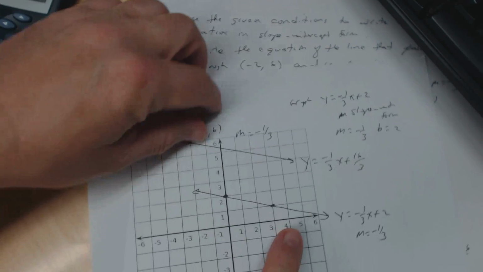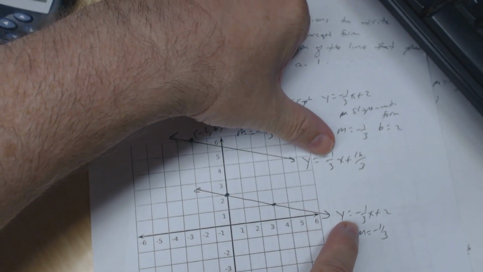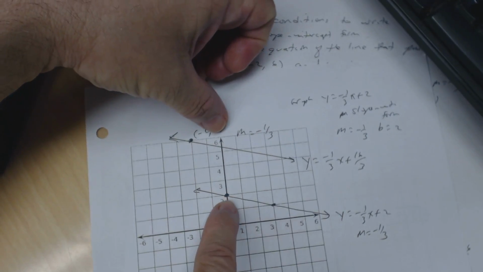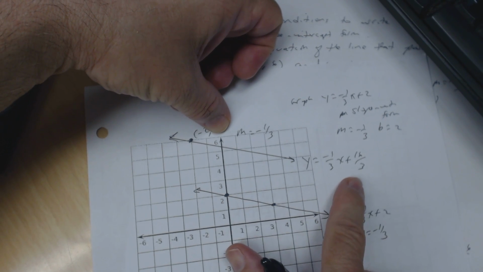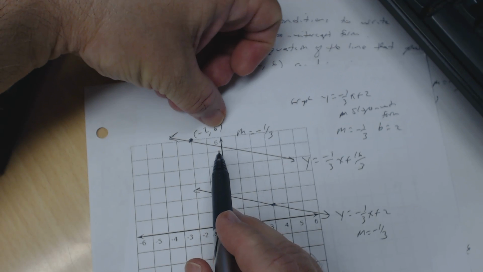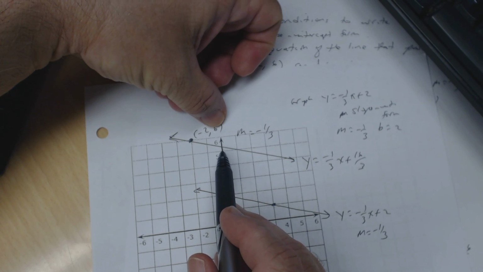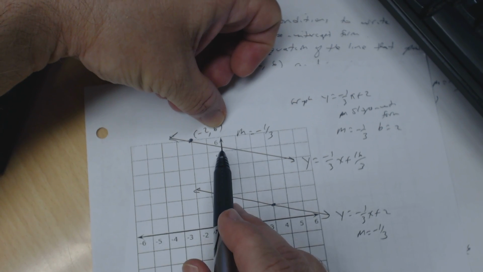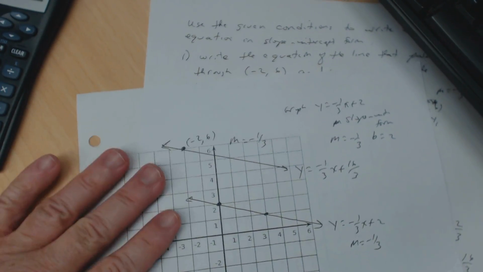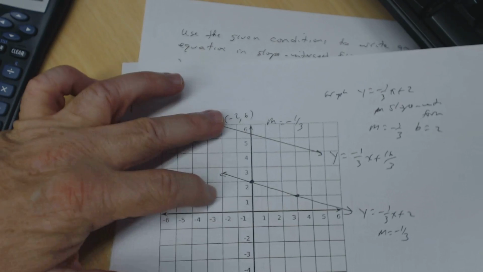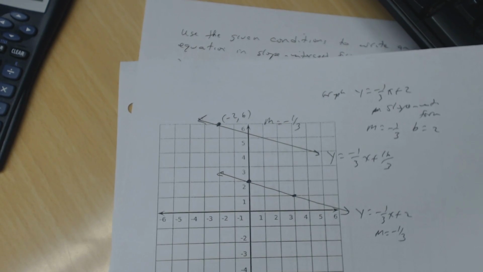All right, so notice these two lines have the same slope, and they have different y-intercepts. So this y-intercept is 2. This is, remember, it's 5 1/3. So if you look at it, it does look like it crosses the y-axis at, I mean, at 5 1/3. Okay. All right. So that's what this right here, in terms of the diagram, that's what that means.